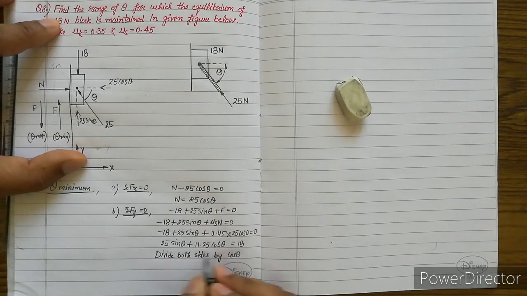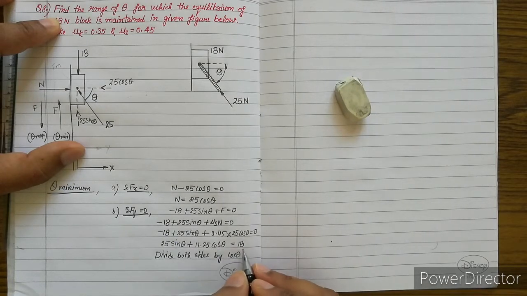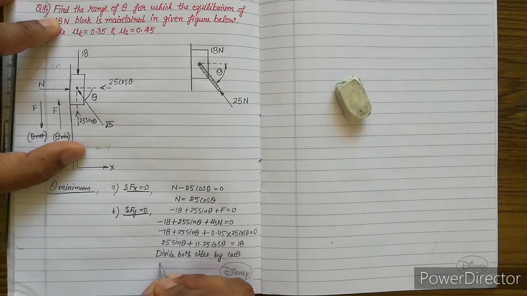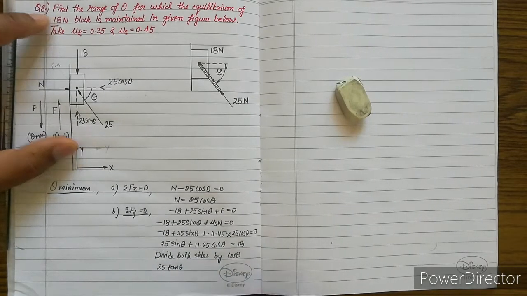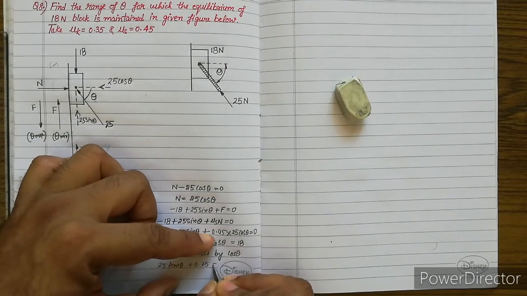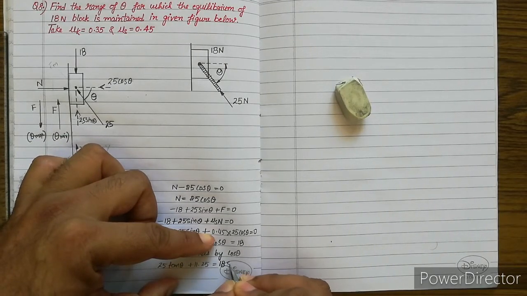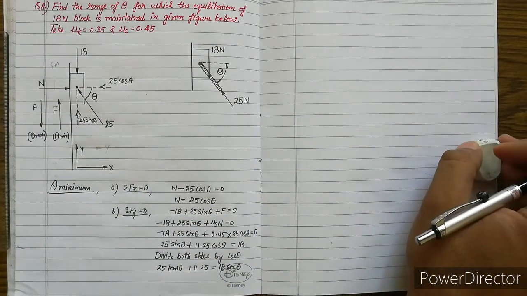So this will become tan theta, this will cancel out, and this will become secant theta. So the equation will become 25 tan theta plus 11.25 is equal to 18 secant theta, because 1 by cos theta is equal to secant theta.